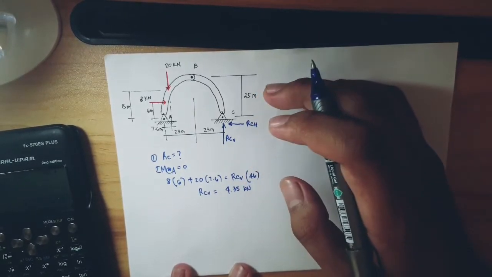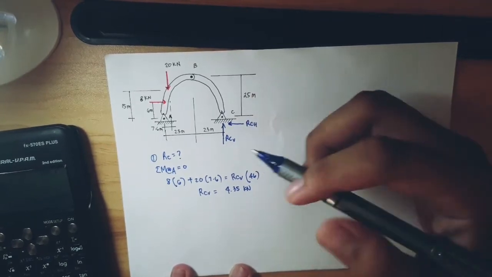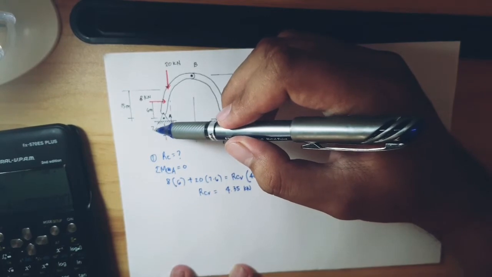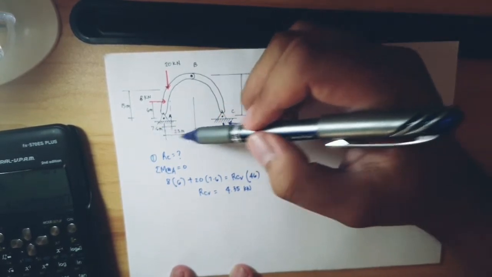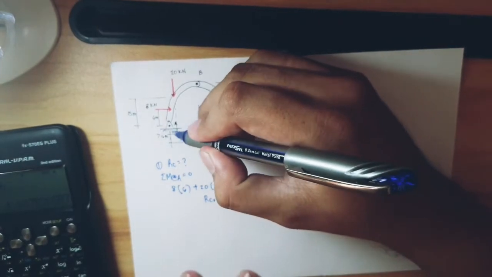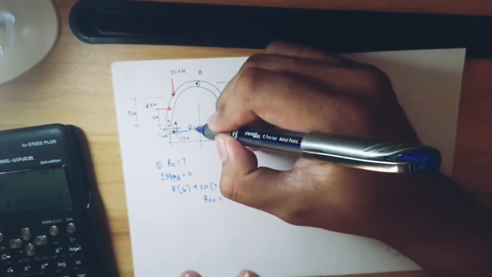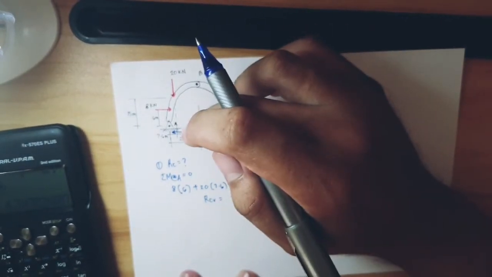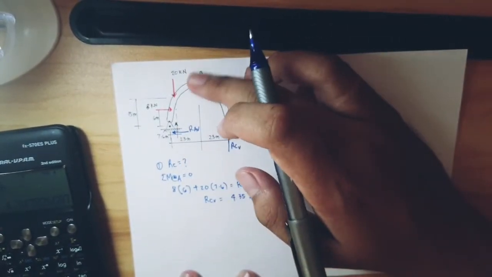If mag-sum up ta og forces horizontal, di po na to ma-consider as a whole structure kay mismo si RA vertical is also unknown, so you have two unknowns. So pwede na to siya i-cut sa hinge.